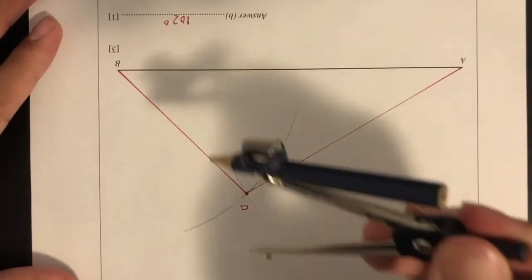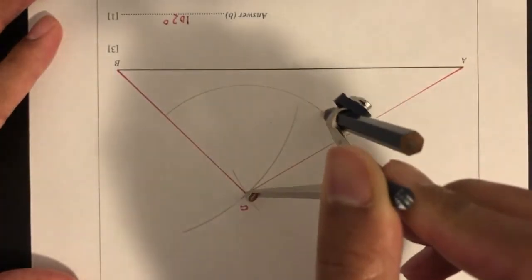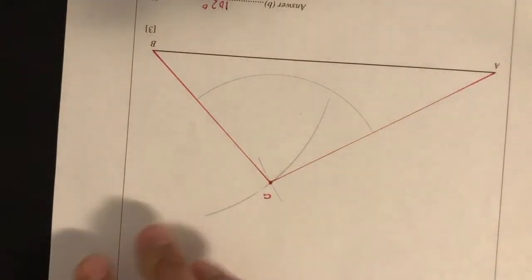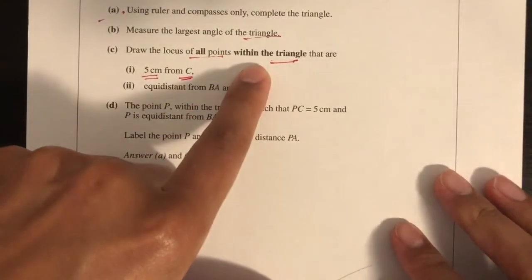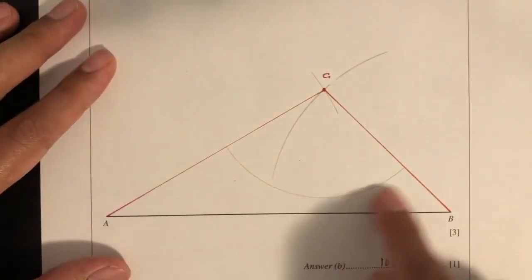So let's do that. So let me just rotate this to this side from the point C. That is the locus of the points for the first one. It needs to be within the triangle, 5 cm from C, so it will be on this line.